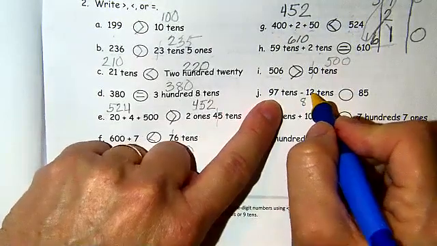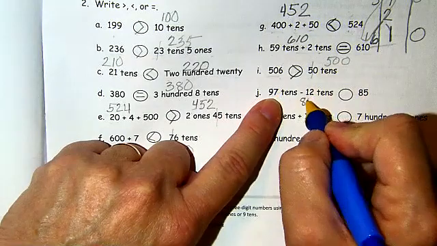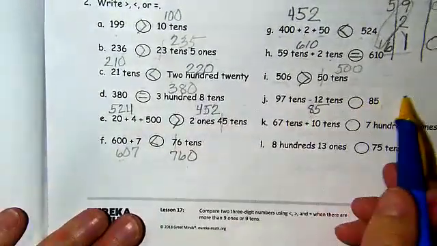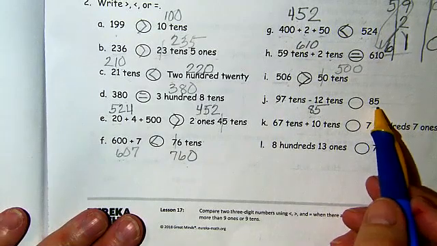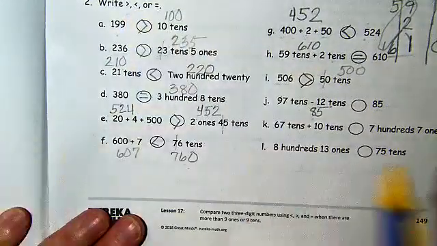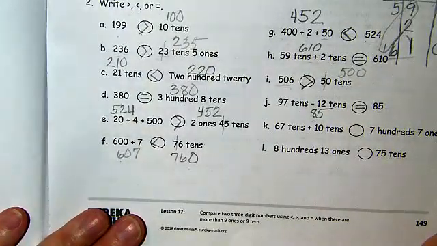When I take the 2 away from the 7, I'm going to have 5. So we have 85 and 85. Is that greater than, less than, or equal to? It's the same. That one is equal also.